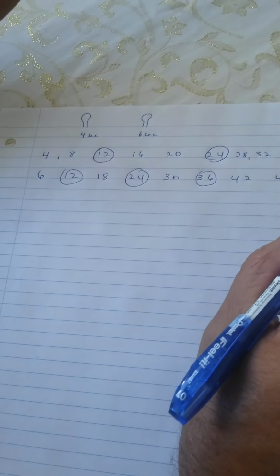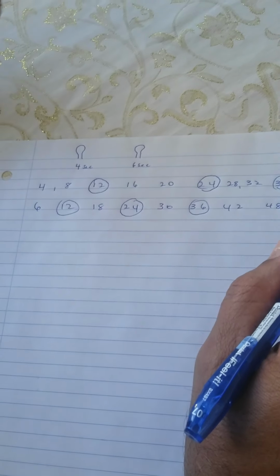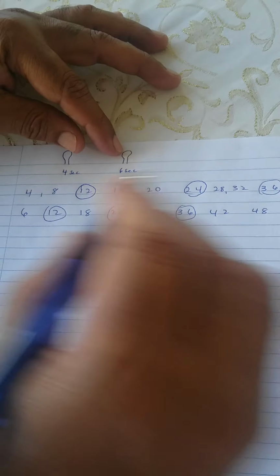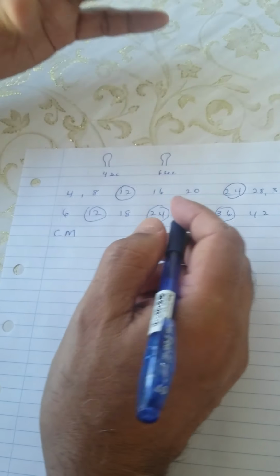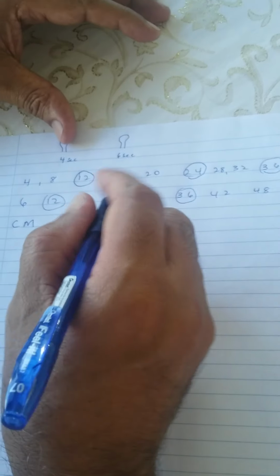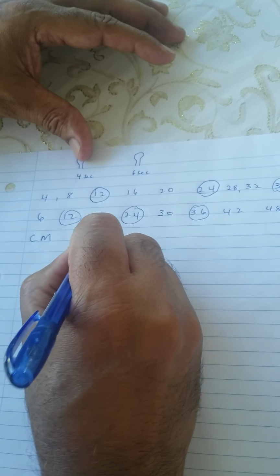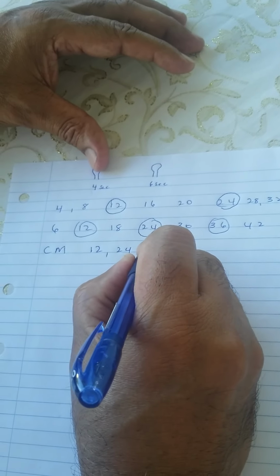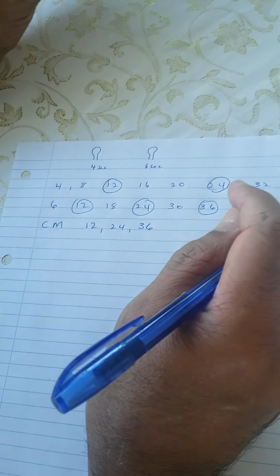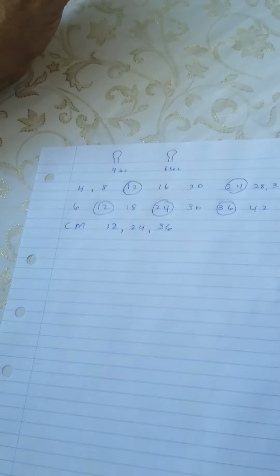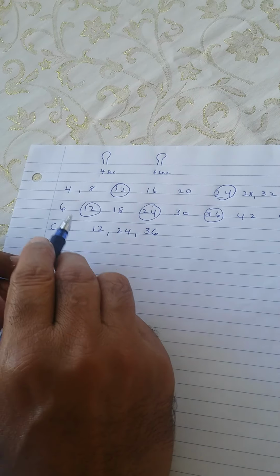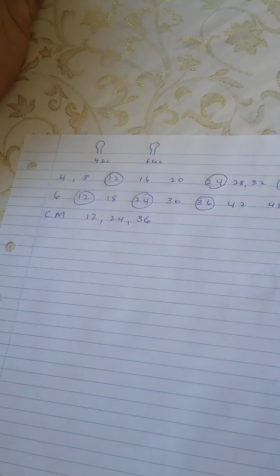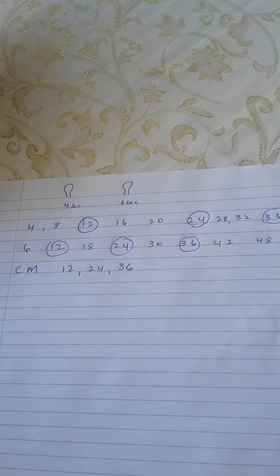So if we look at the multiples of 4 and the multiples of 6, we will realize that the common multiples we got thus far would be 12, 24, 36. In looking at the common multiples, we can see the bulbs will flash together at 12 seconds, after 24 seconds, after 36 seconds.